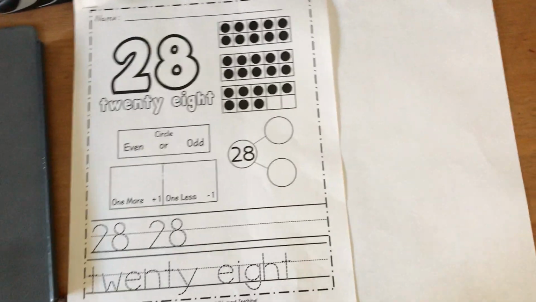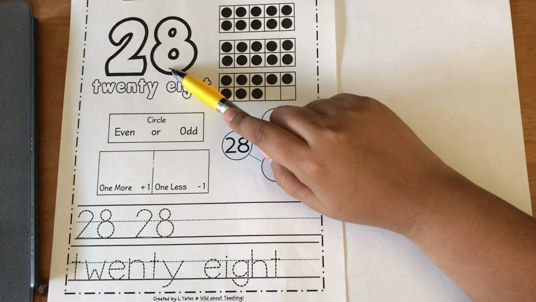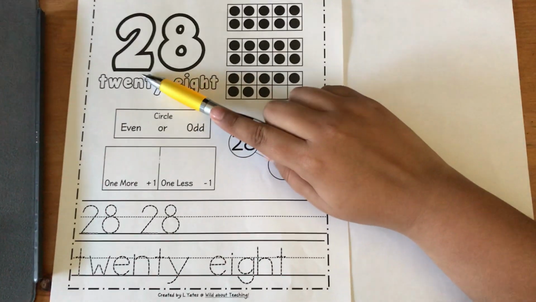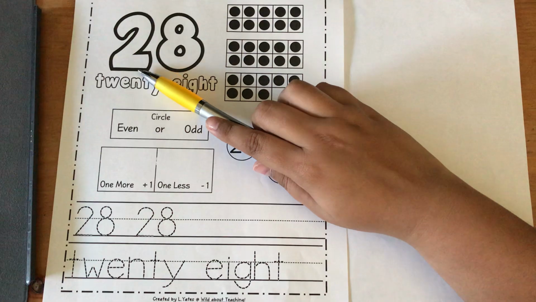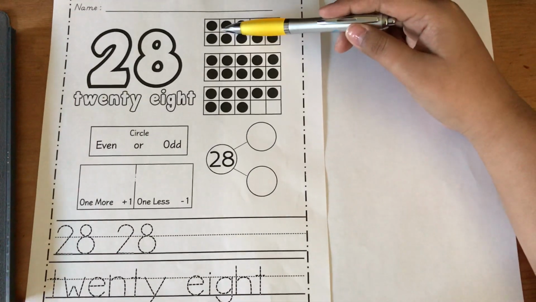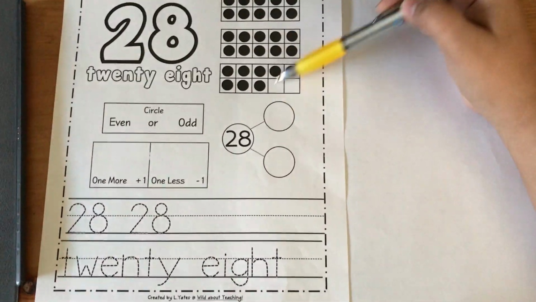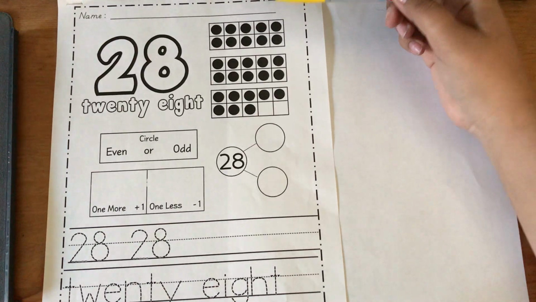Okay, so we're going to get started with math. Remember that we are on the number 28 this week. When a 2 and an 8 stand together, this makes a 28. We're going to go ahead and count because we have our 10 frames right here, and we want to make sure that there's only 28 dots in these 10 frames, okay?